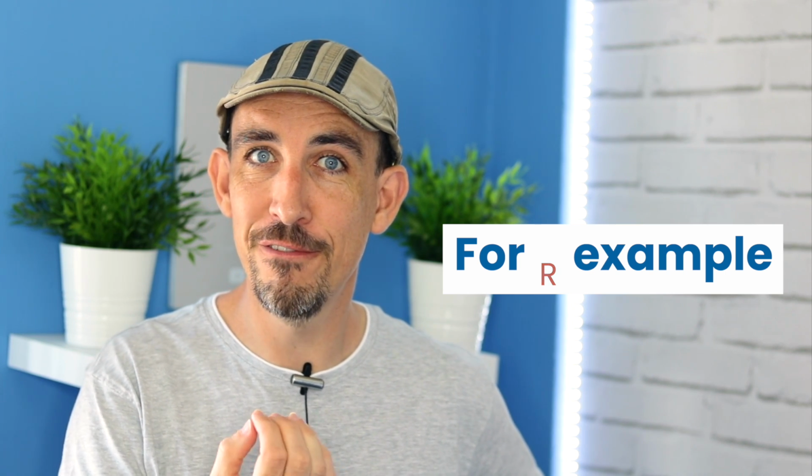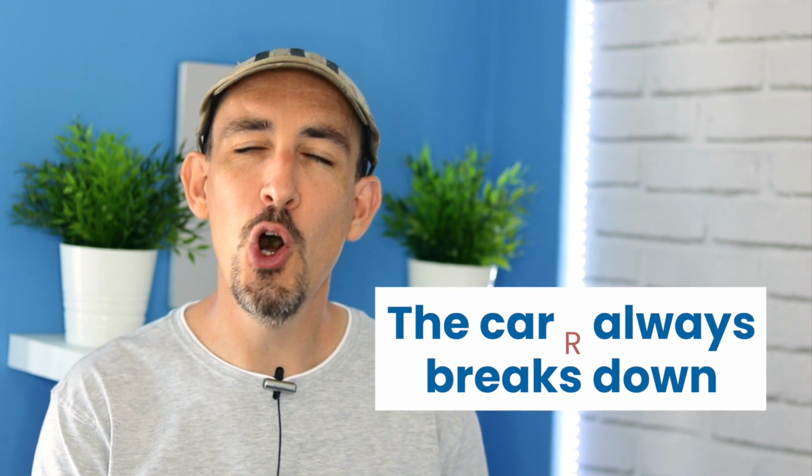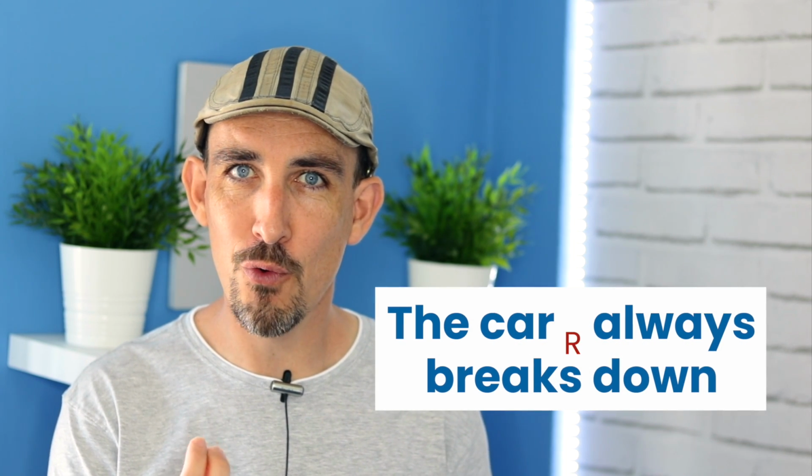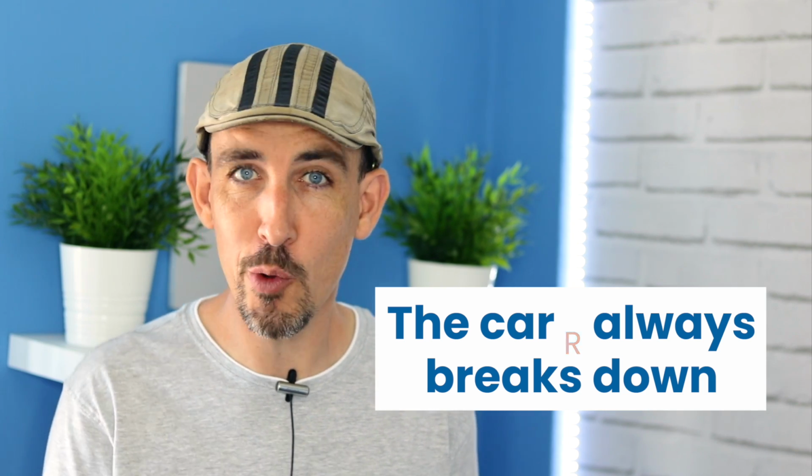But this also happens when a word ends in the vowel sound plus letter R combination, and the next word begins with a vowel sound. In these situations, we pronounce the letter R. It's called the linking R in this situation because it helps us link one word to the next word without a gap. For example, here we pronounce the letter R in for. For example, the car always breaks down.